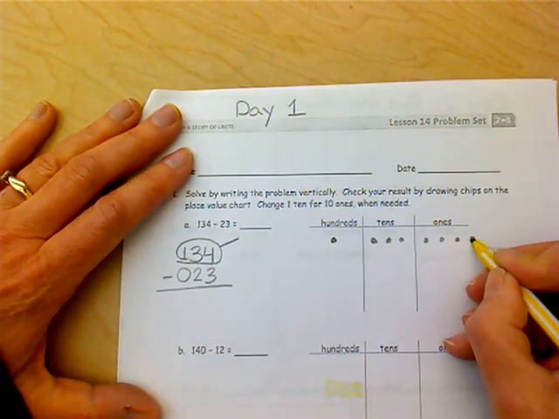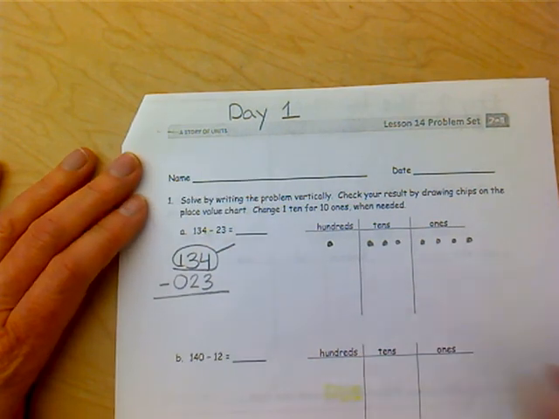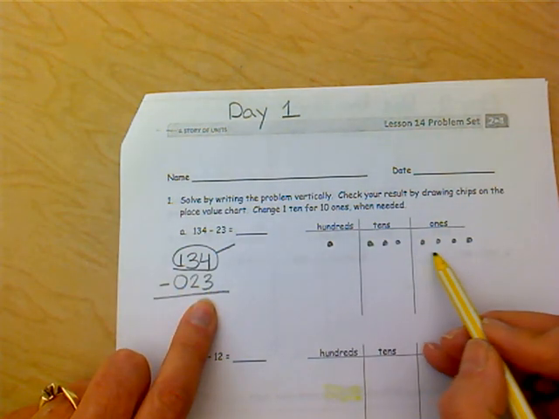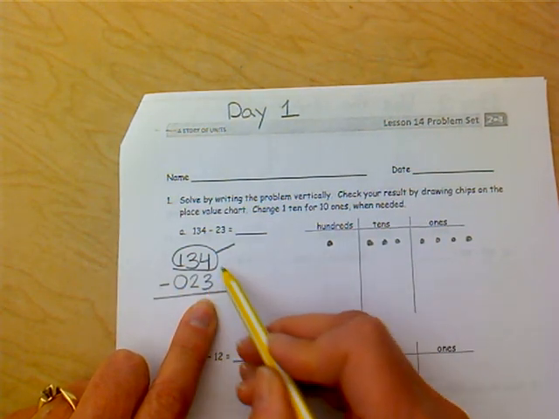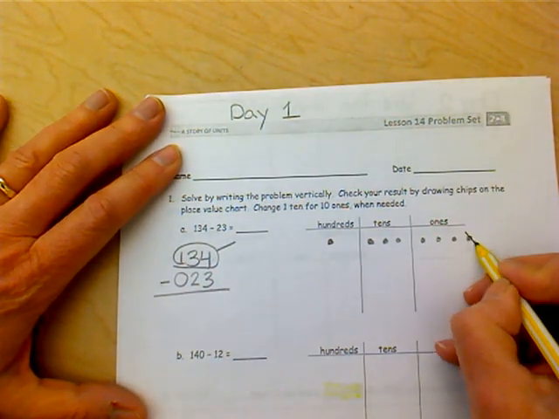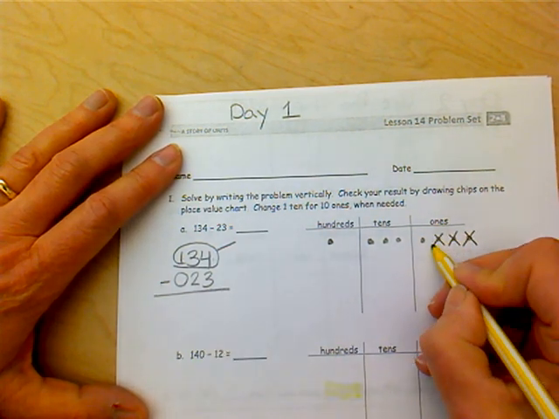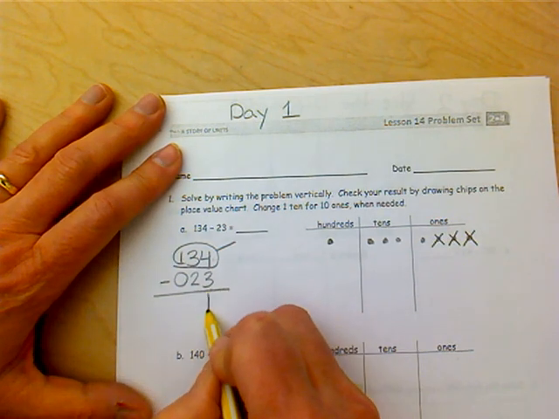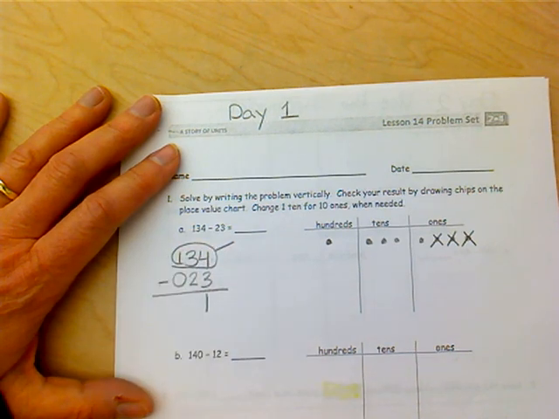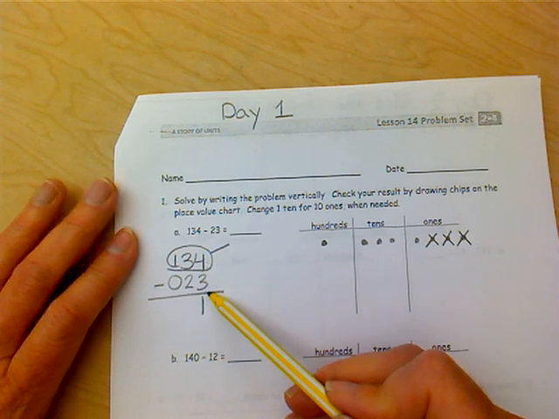Using the chip model. I like this chip model. It's a lot easier than working with the value discs. Now I have to ask myself the question, 4 ones take away 3 ones. I'm looking at my 4 ones. Can I take 3 ones away from 4 ones? I'm hoping that you said yes, you could. I do not have to decompose, but I am going to take those 3 ones out, which leaves me with 1 one. Did I have to decompose? Nope, so I have nothing above my whole because I did not have to decompose. I had enough ones to take away 3 ones.